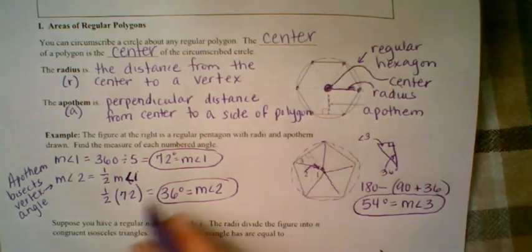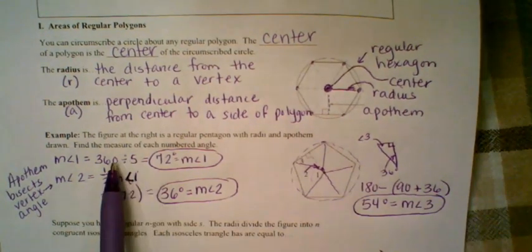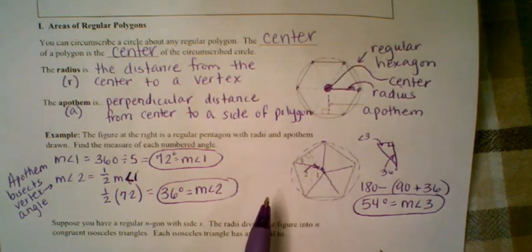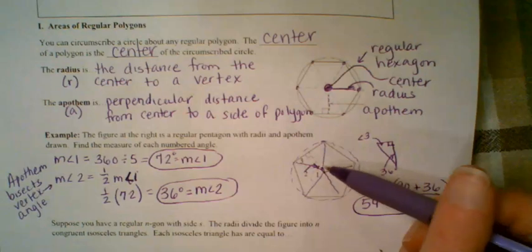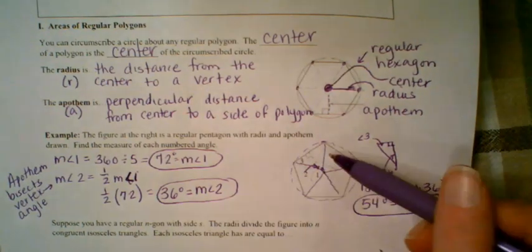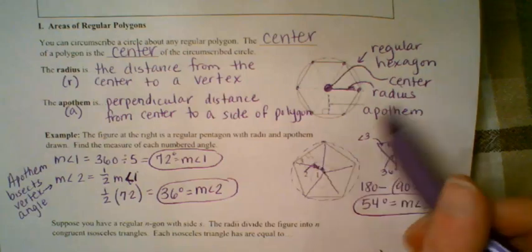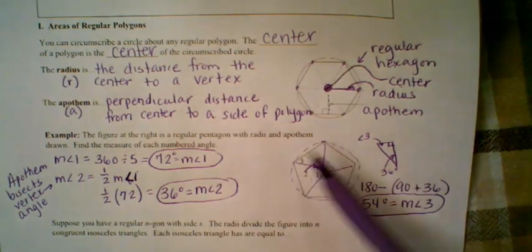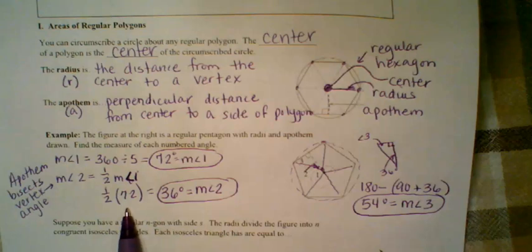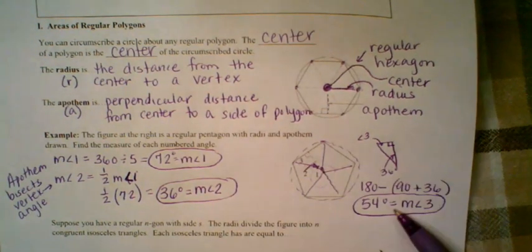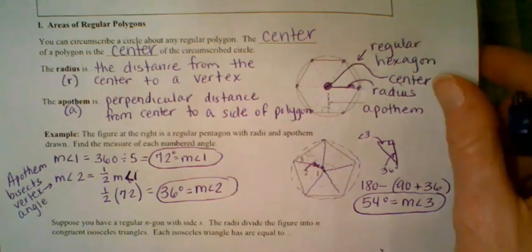Okay, so first we started by just dividing 360 by the number of triangles we had, or the number of angles we have inside. And so that was 5 angles inside. So that's 72 degrees for angle 1. Then we split 72 in half to get angle 2. And then we subtracted from 180 to get angle 3.